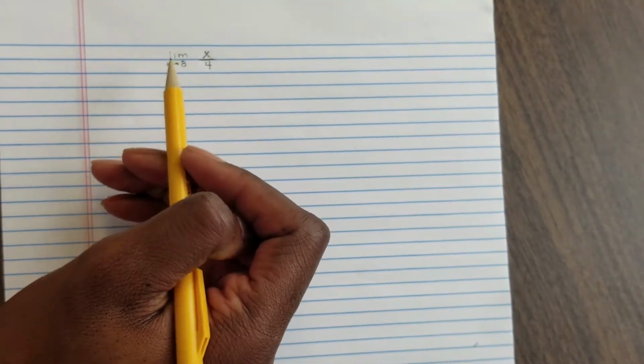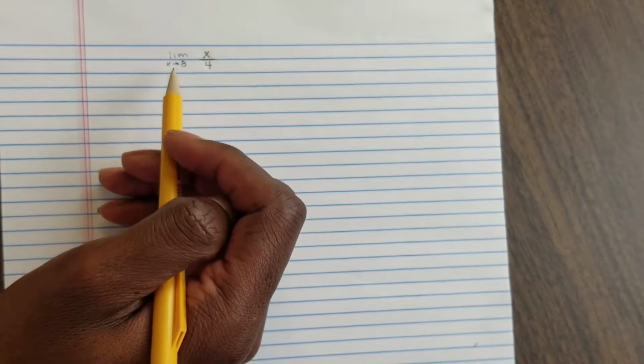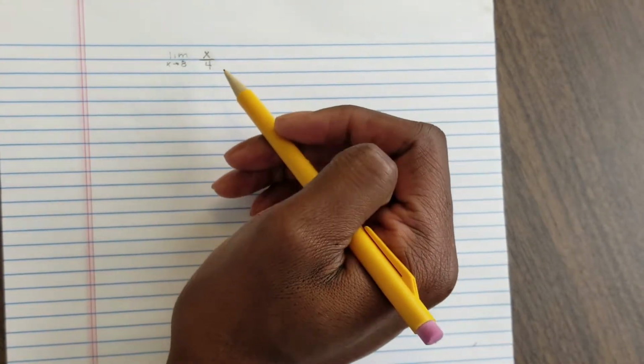Alright guys, great. So following up from the last video, let's go ahead and evaluate some limits using just a method of direct substitution. So for the first problem, we're going to go ahead and take the limit as x approaches 8 of the function x over 4.